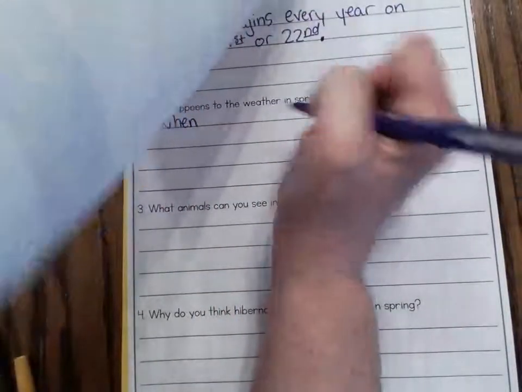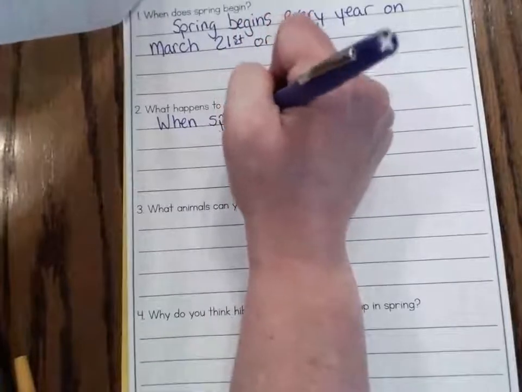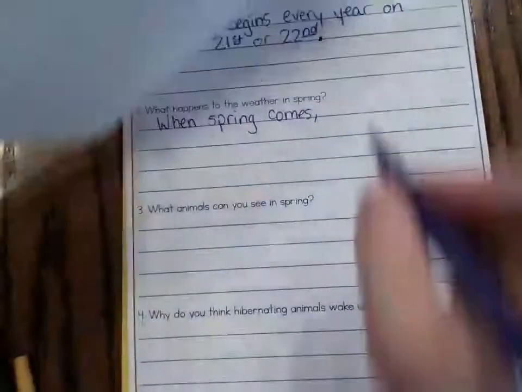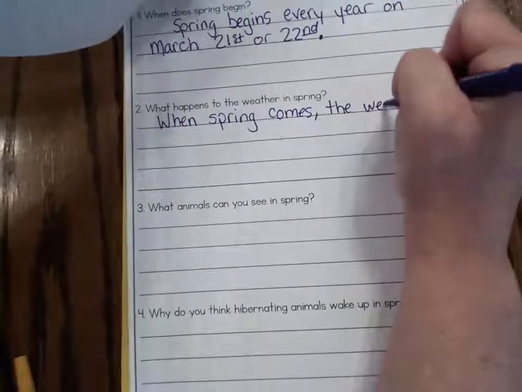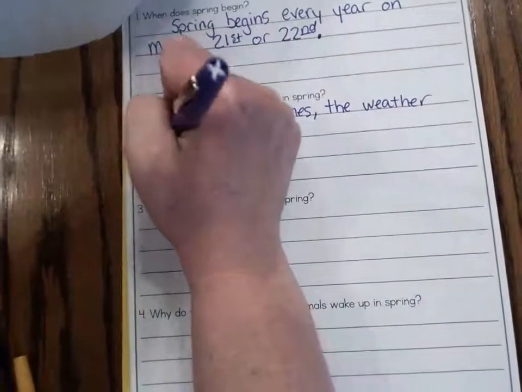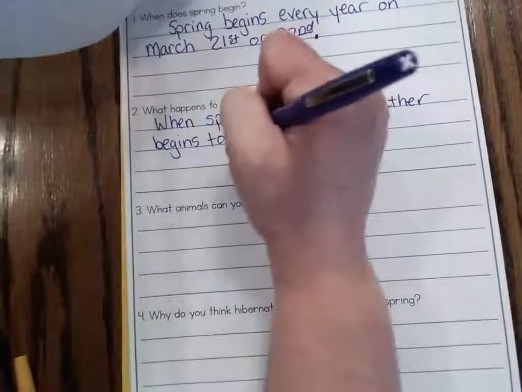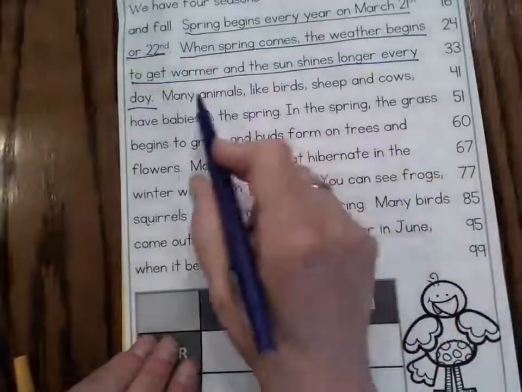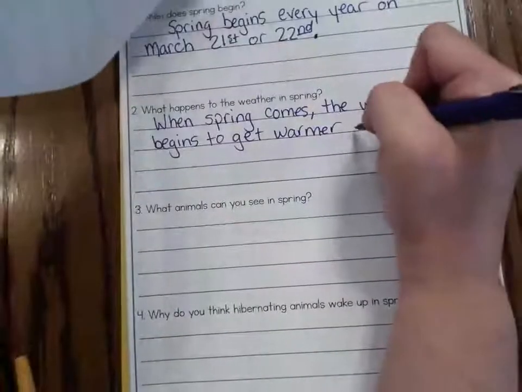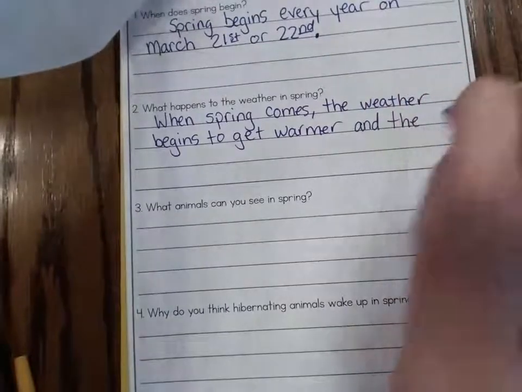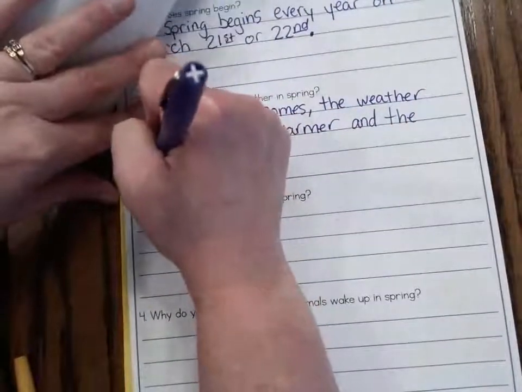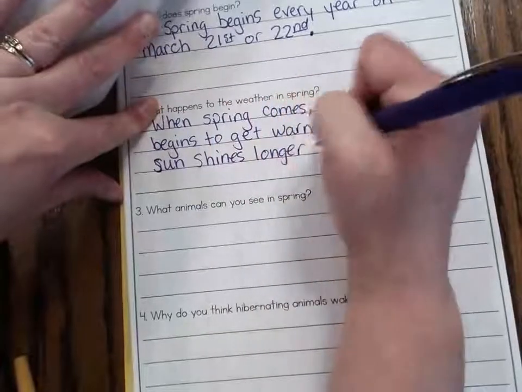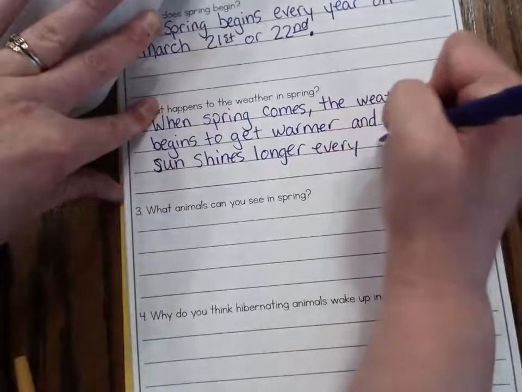When the weather begins to get warmer and the sun shines longer every day.